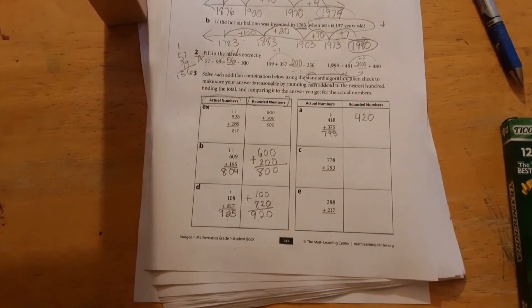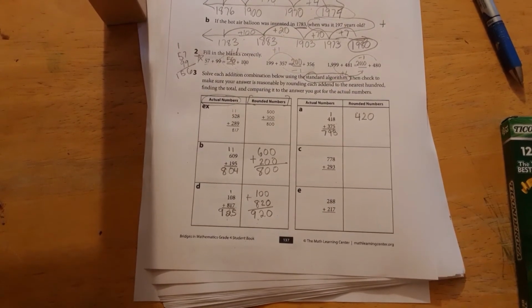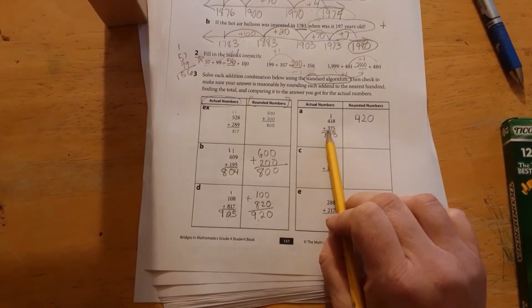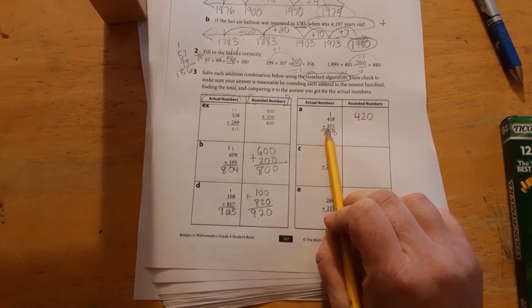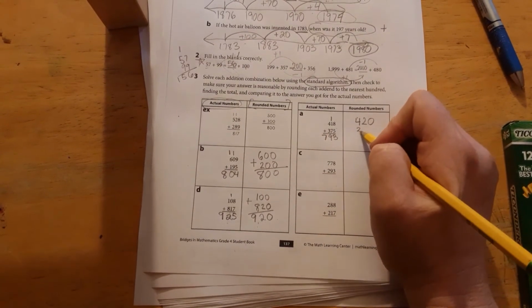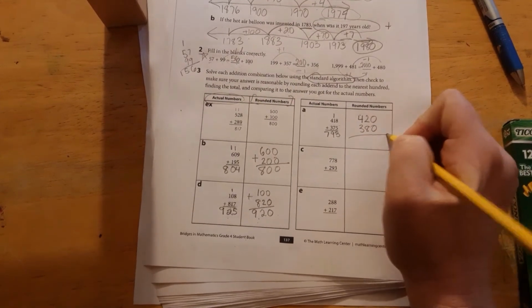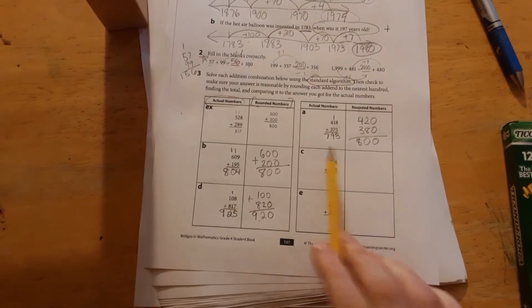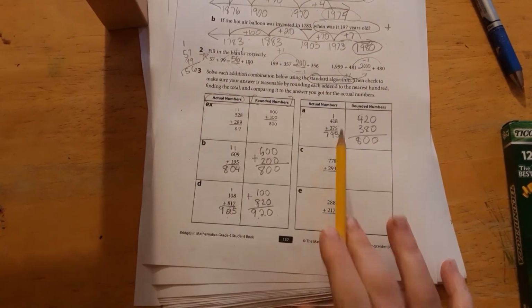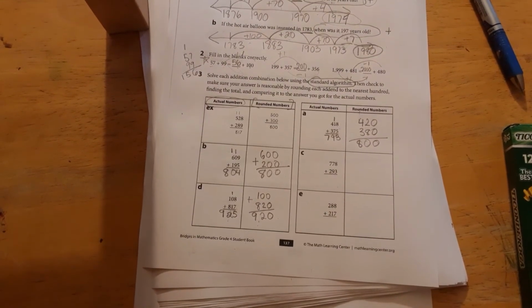That's rounding to the nearest 10. 375, I'm going to round that one up to 380. Is my answer reasonable? Yes, it is.